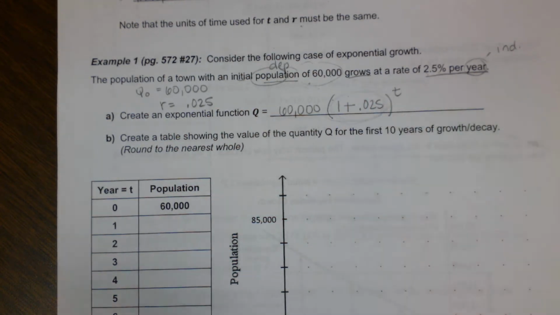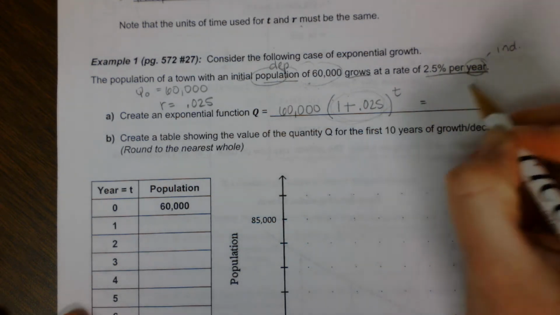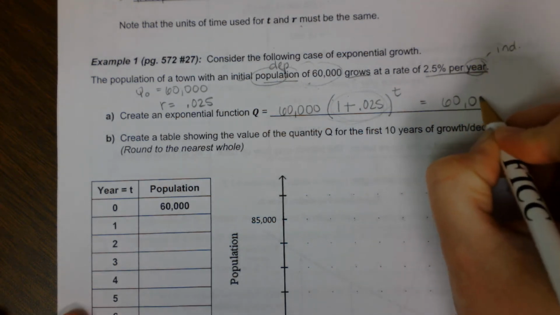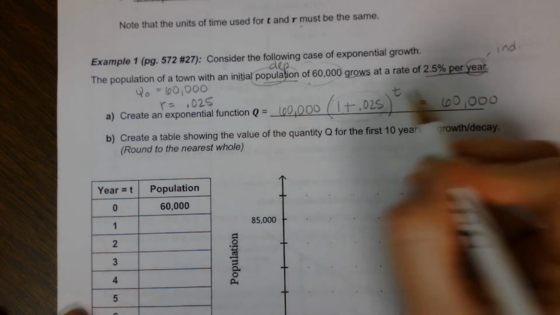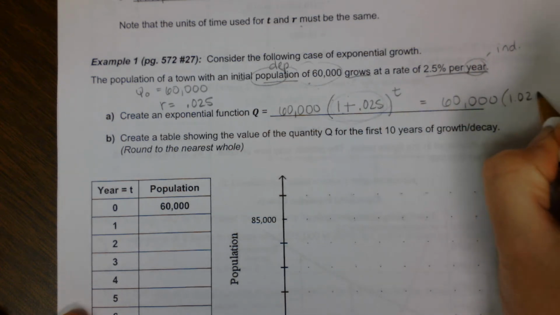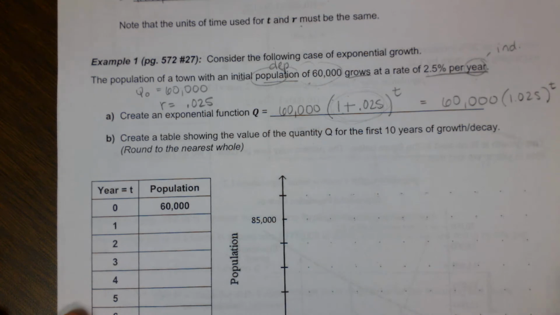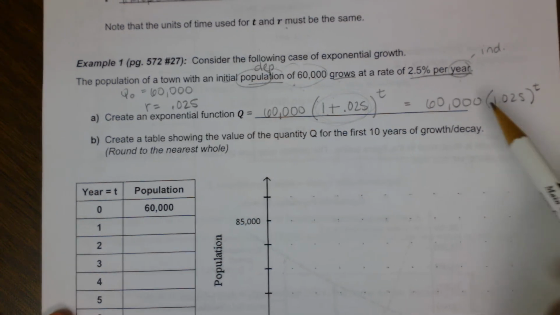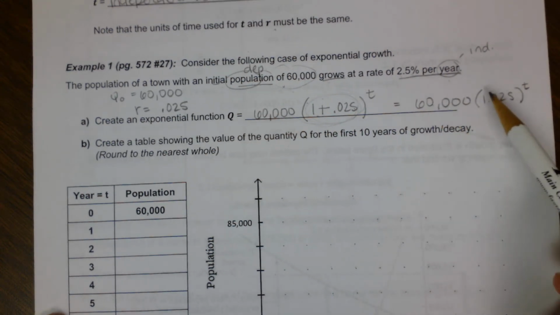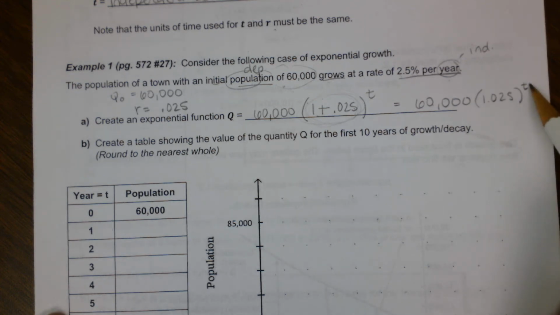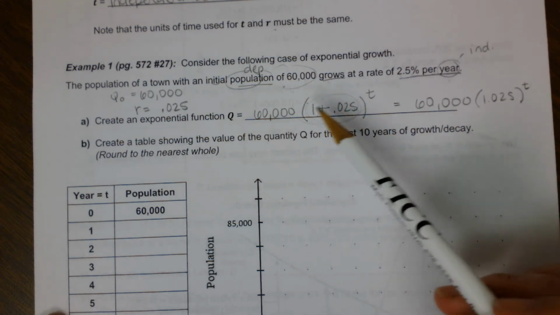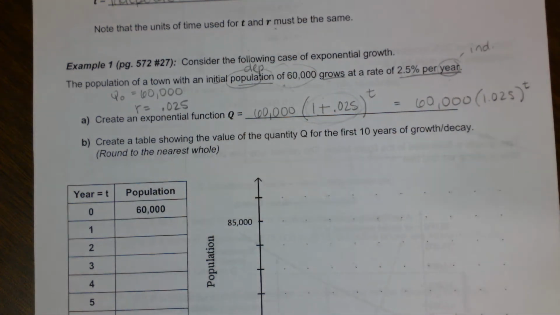So this does that work for us here. Then we're going to simplify this. We're going to add this together, and that's going to be 1.025 to the t. Now if you can go straight here, you have 60,000 times the percentage to the t, then go ahead and do that. Otherwise, if you want to remember the 1 plus or minus r, you could do that here too.